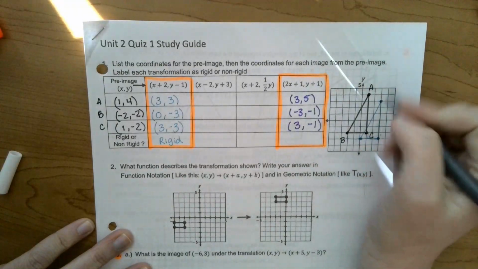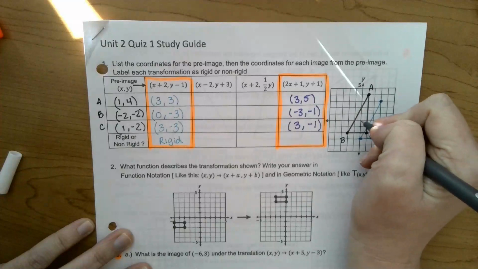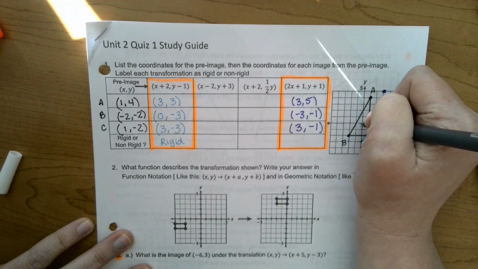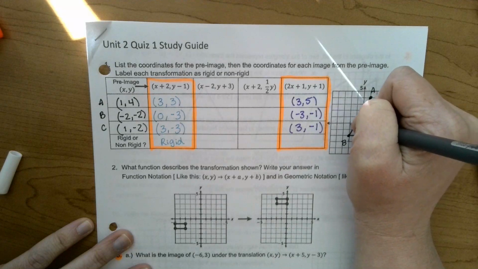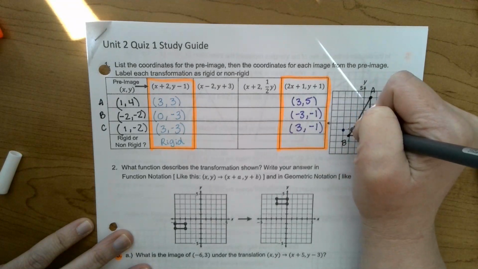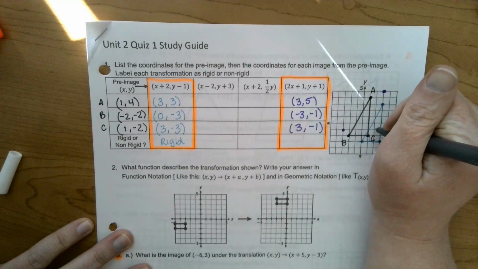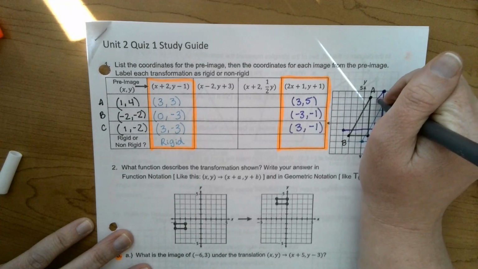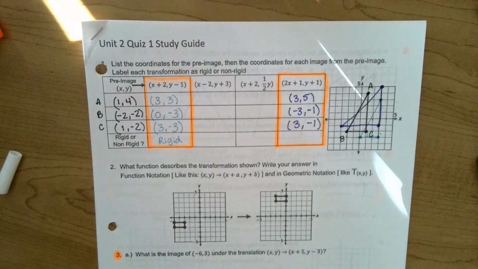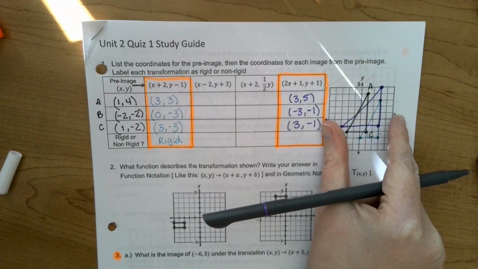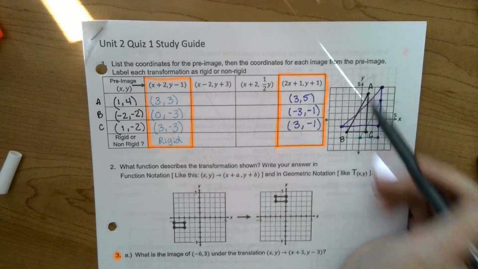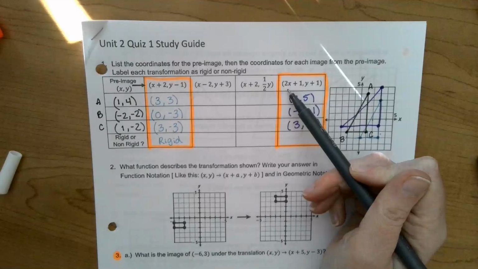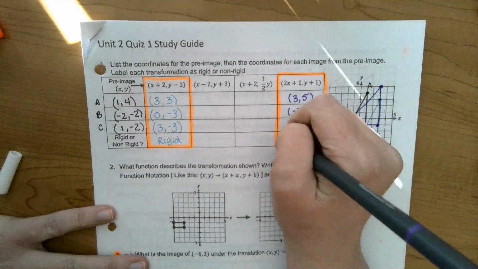All right, so we'll go ahead and graph that over here. So 1, 2, 3, 4, 5. So we have a coordinate 3, 5. 1, 2, 3, negative 1. And we have a coordinate at positive 3, negative 1. All right, so if we look at this one, this in purple has stretched pretty far, and only the height is the same, but the width is much different. Because we've multiplied, it stretches the figure, so this is not rigid.